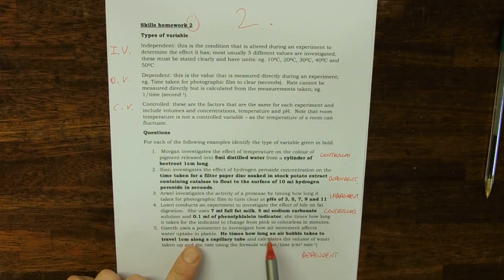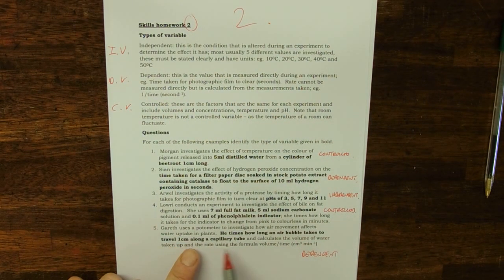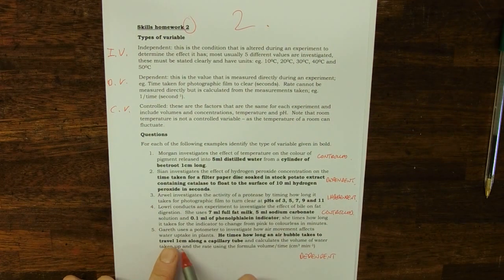And the independent would be the air movement, and controlled variables would be things like the 1 centimetre there, or some other control variable. So there we go. Hopefully you know your variables.